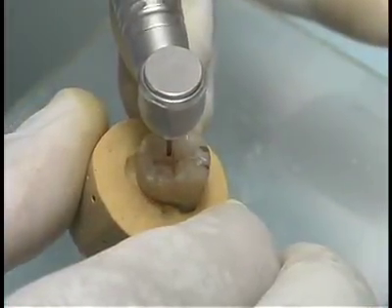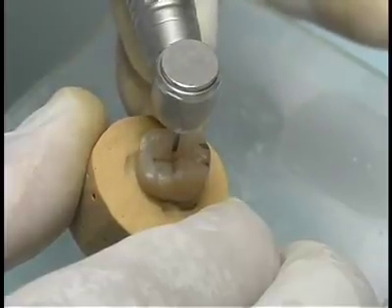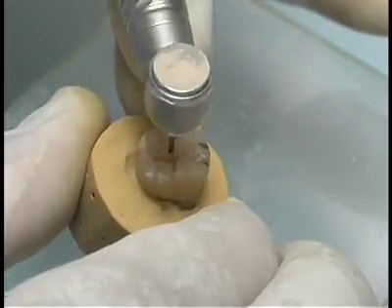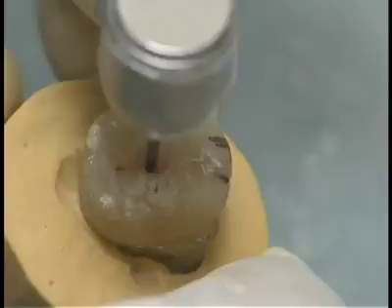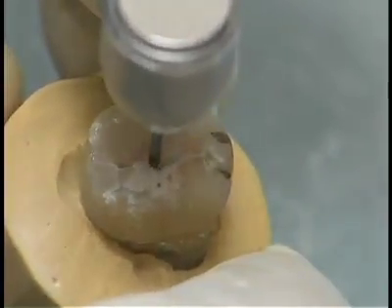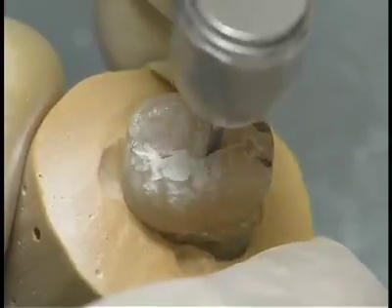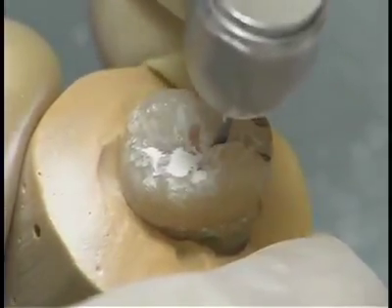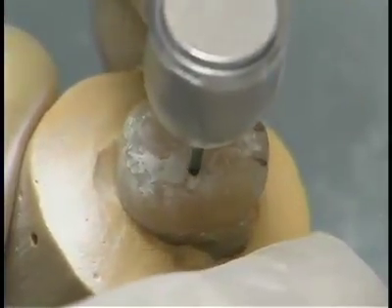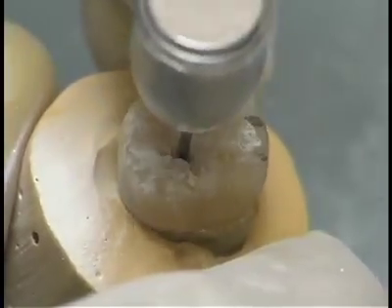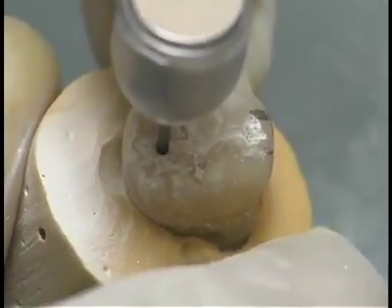The class 2 cavity preparation is done in two stages: the occlusal segment and the proximal segment. Penetrate the burr 90 degrees to the plane of the occlusal surface with the burr tilted slightly laterally for ease of penetration. The initial outline form should include only the faulty or defective occlusal pits and fissures.